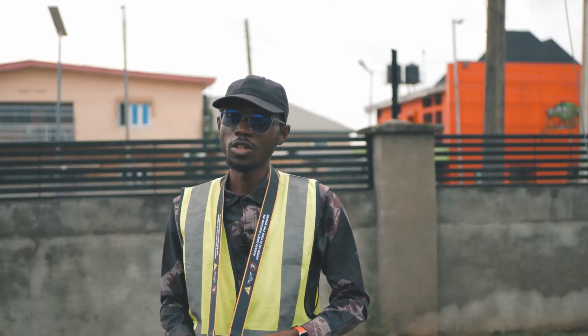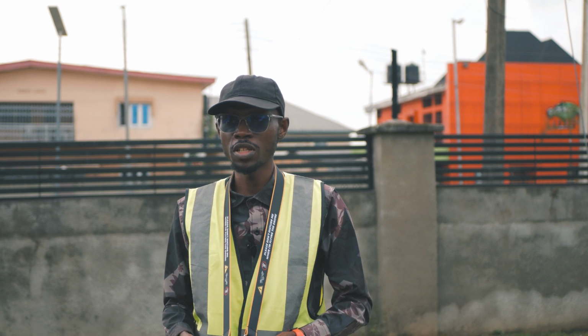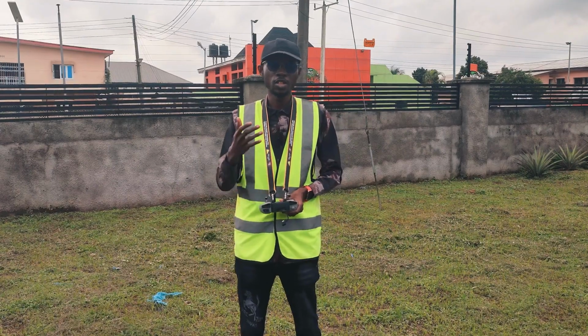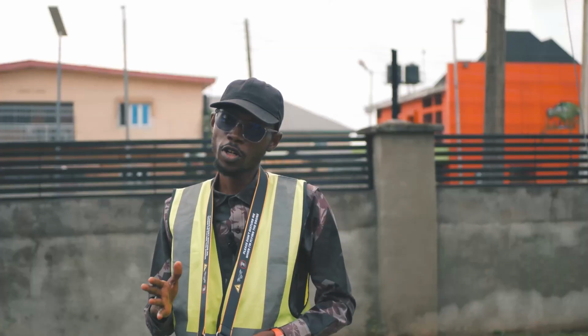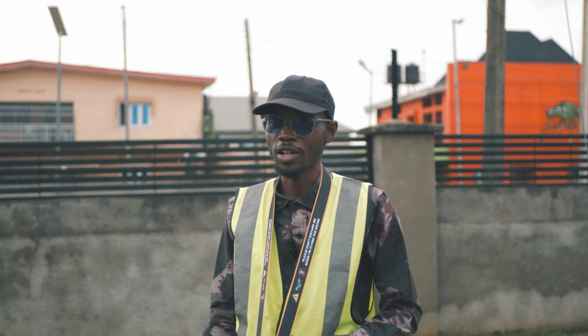With these tips, you can eliminate a great percentage of your chance of having an accident during the course of your flight. Without further ado, let's go ahead and fly our drone.